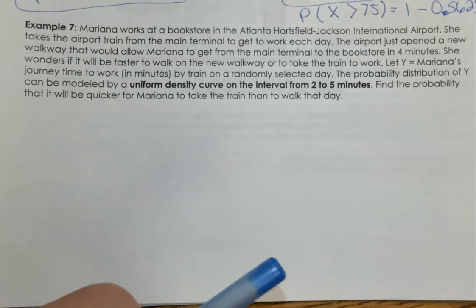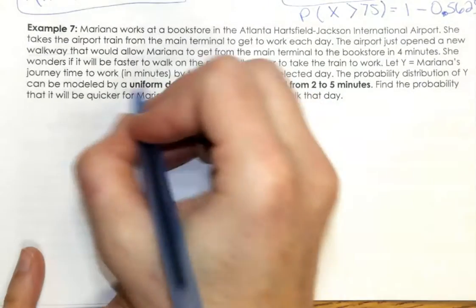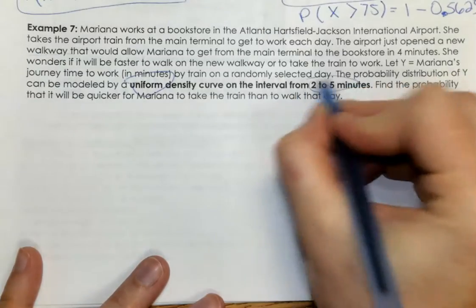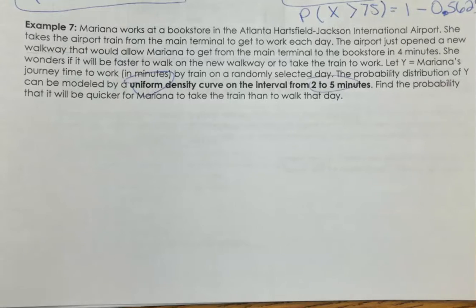So let's let random variable y equal Mariana's journey time to work in minutes by train on a randomly selected day. You guys know that taking the plane train could take a variety of minutes depending on the day and what time you get there and how many people are at the airport, right? So we're going to say that the probability distribution of time on the train can be modeled by a uniform density curve on the interval of 2 to 5. They just gave us all we need to know to calculate probability. A uniform density curve on the interval from 2 to 5. Find the probability that it will be quicker for Mariana to take the train than to walk that day.